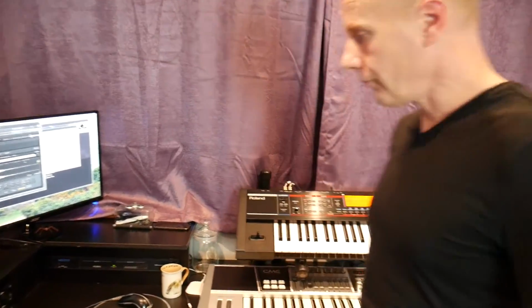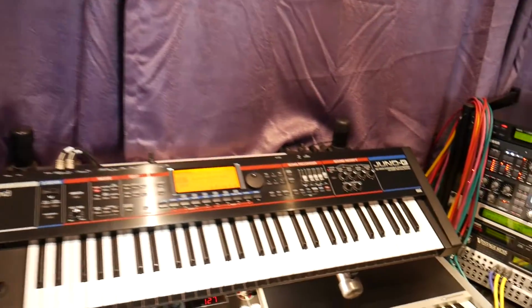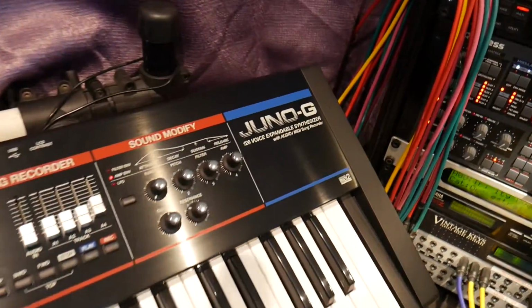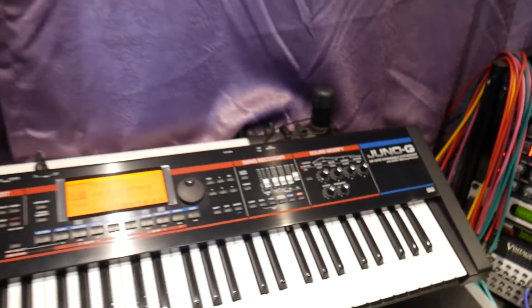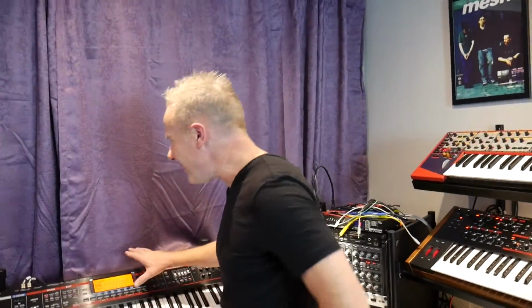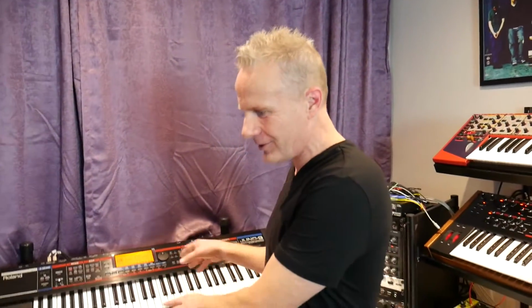Right, let's just look behind you there. So you've got the Roland. That's the Juno G. Remind me which one that was again. The not very good one. The not very good one. I don't tend to use this a lot. It's just there as almost like a second controller, or for bashing out ideas.